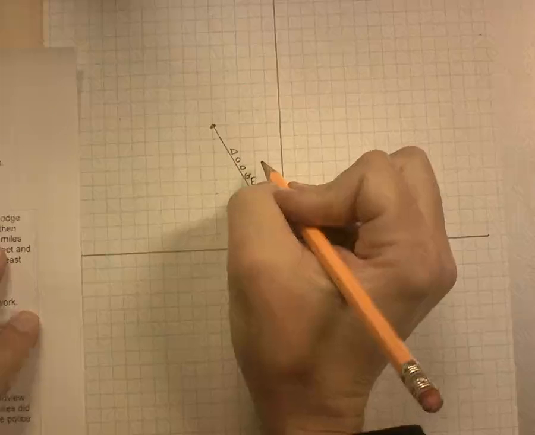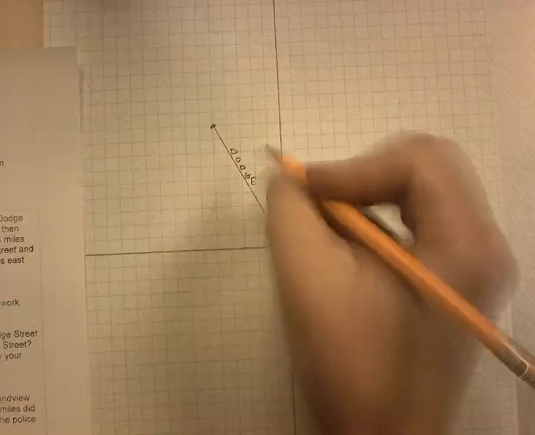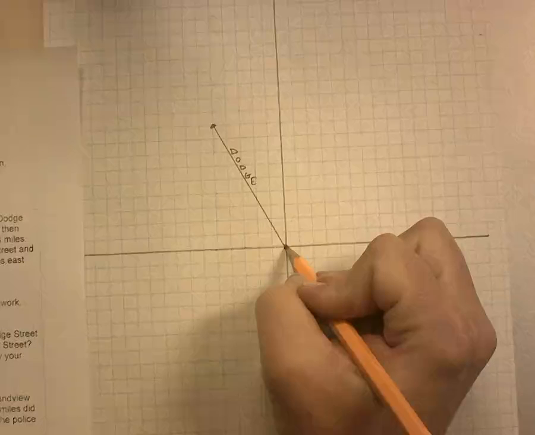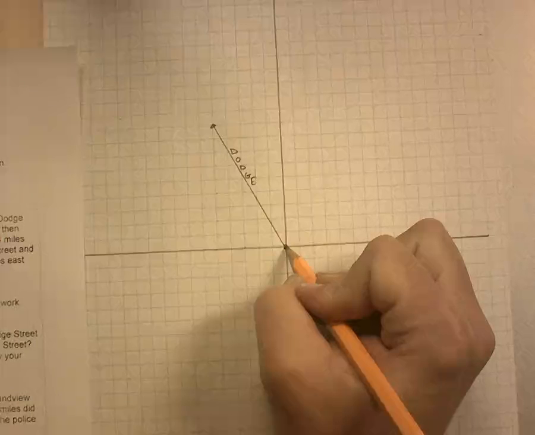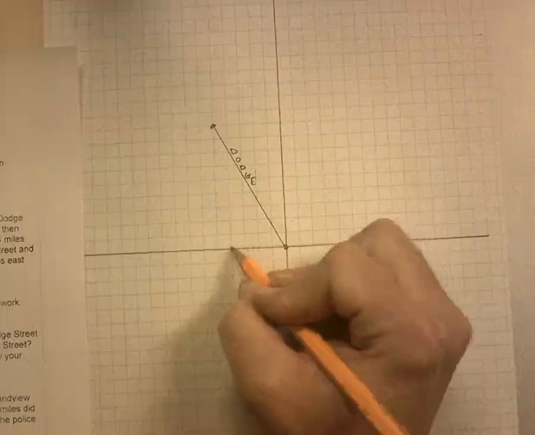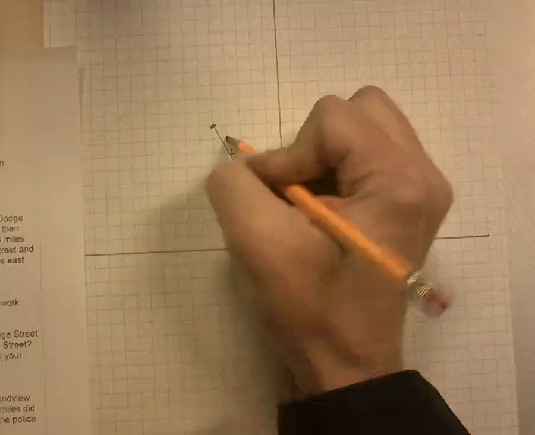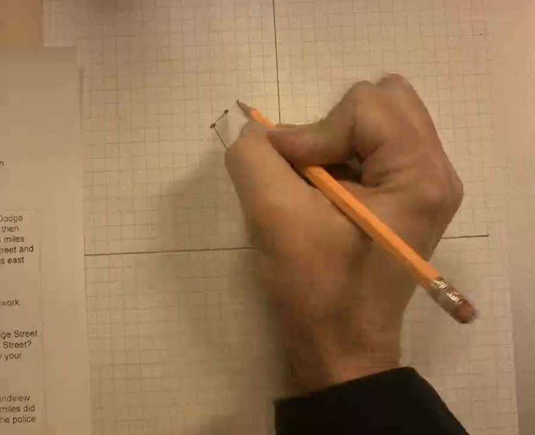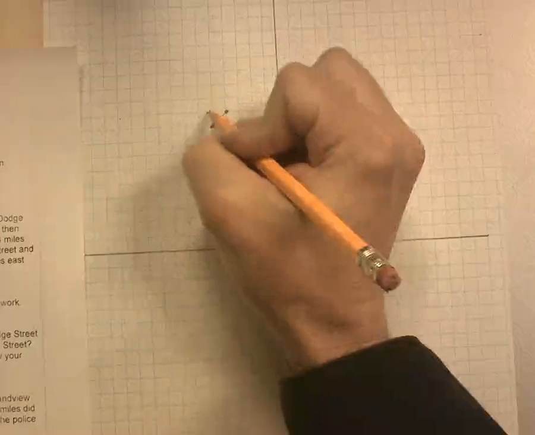He then turned onto Grand Avenue and traveled in a straight line until he was 4 miles west and 10 miles north of the police station. So the next coordinate is based off of the police station again. 4 miles west, 1, 2, 3, 4, 10 miles north, 1 through 10. So we went right there. This is Grand Avenue.